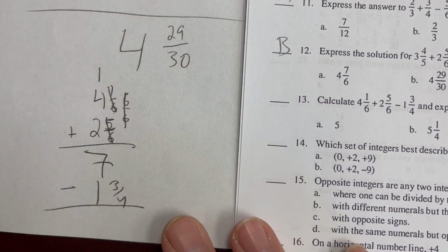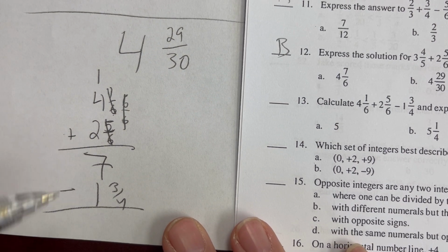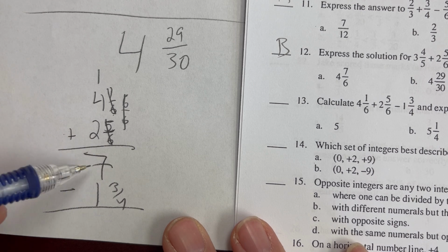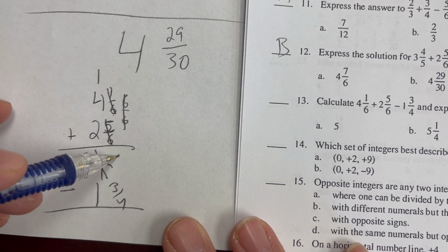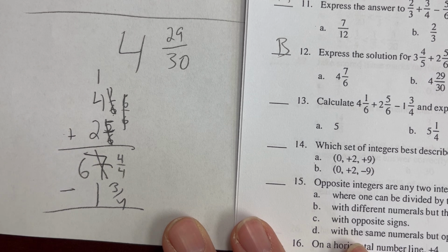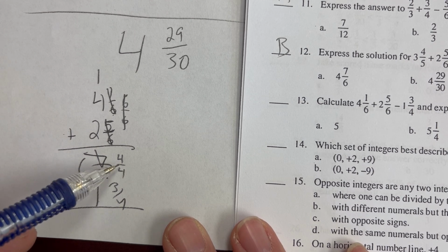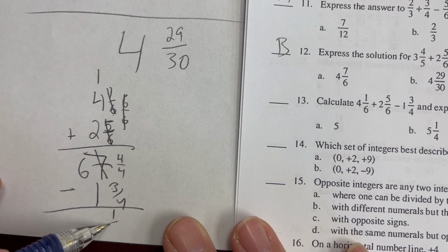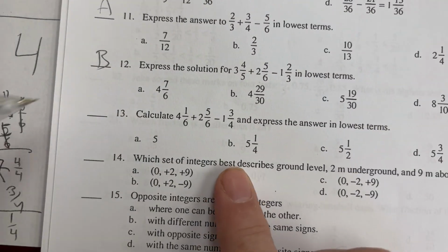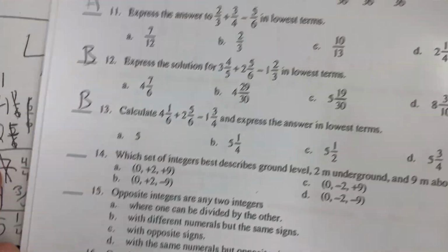Okay, 7 subtract 1 3/4. So here's what I'm going to do. I have no fraction there, so I'm going to borrow one. So this is a 6, and then I'm going to borrow a 4 out of 4, which is just a whole. So 4 out of 4 subtract 3 out of 4 is 1/4, 5 1/4. So that's B. That was a pretty fancy one.